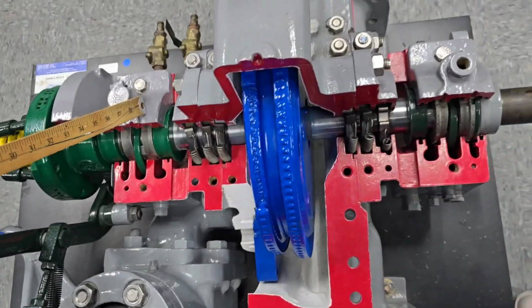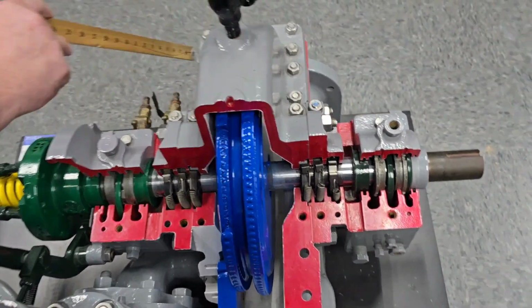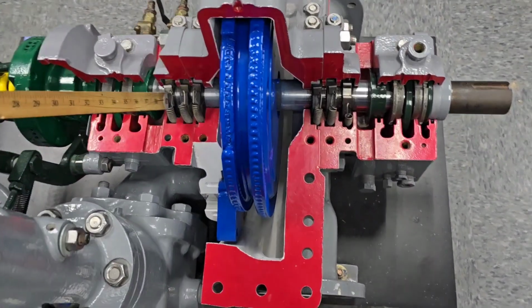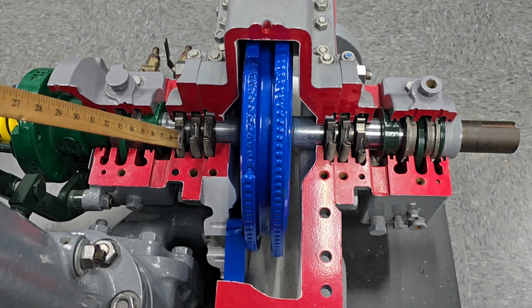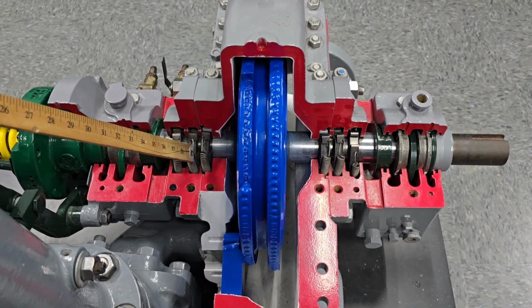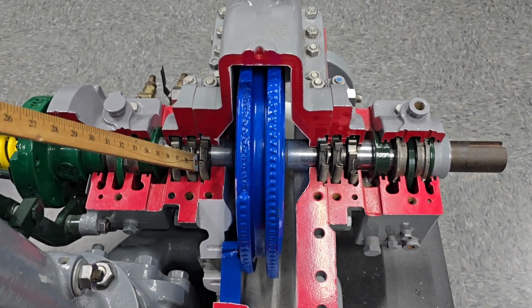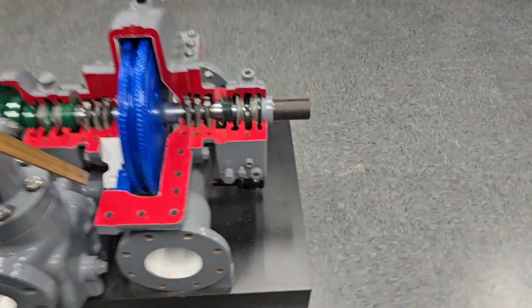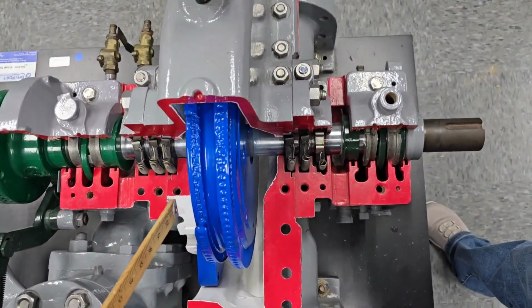Past the bearing housing, we enter what we call the turbine casing, where you're going to have a set of seals, carbon rings, they're called carbon rings, located right here. The purpose of the carbon rings is to make sure that the steam stays inside of the casing.